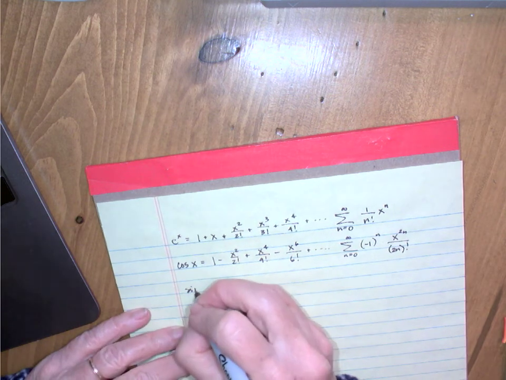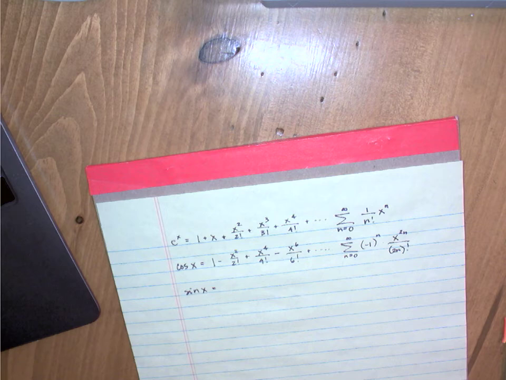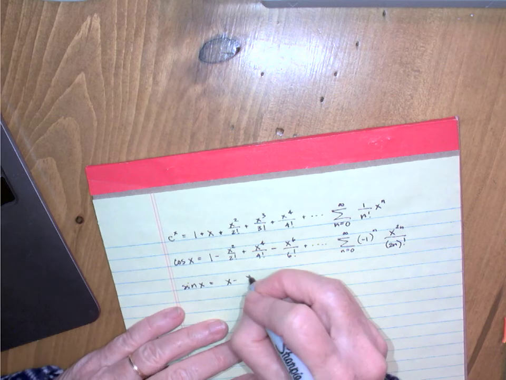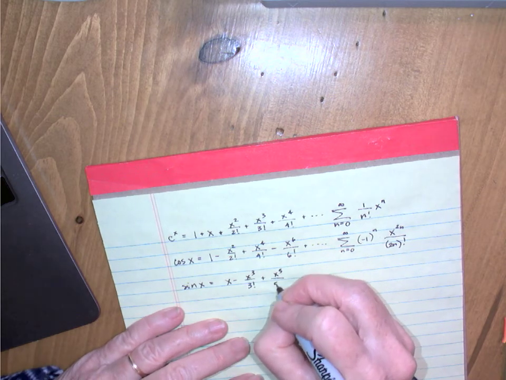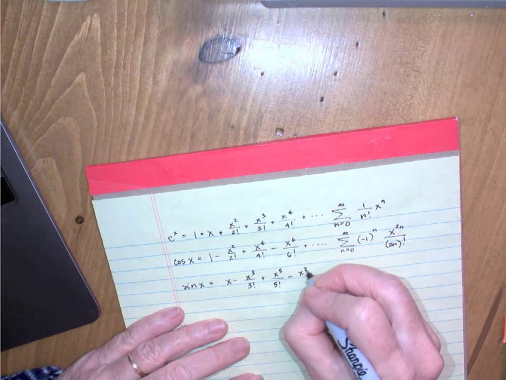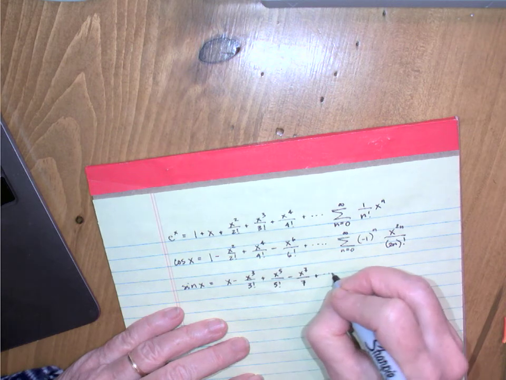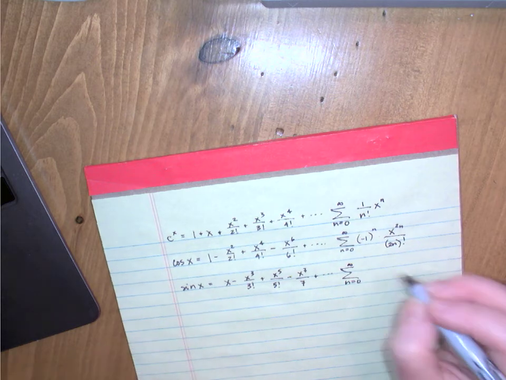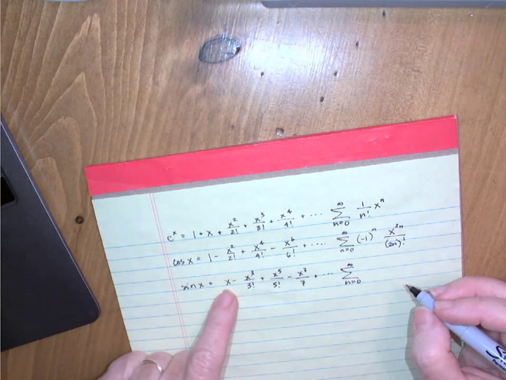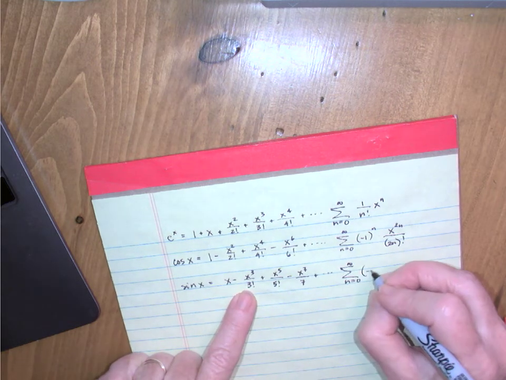And you also know sine x is another interesting expansion. We have x minus x to the third over 3 factorial plus x to the fifth over 5 factorial minus x to the seventh over 7 factorial, right, and so on. I'll also, just for the heck of it, start with n is equal to 0, although I don't have to. This is the 0th term, so I'm still going to have negative 1 to the n.